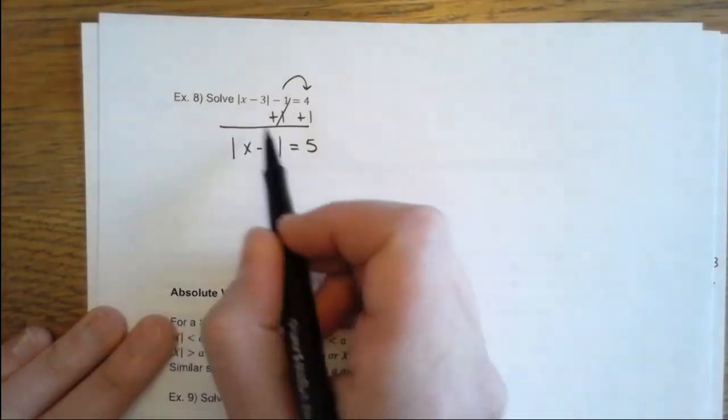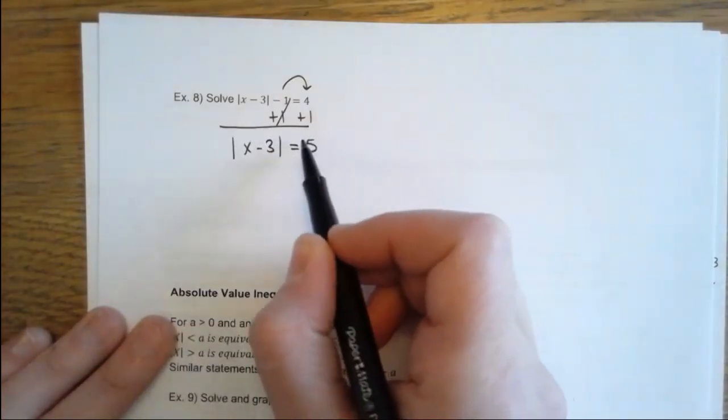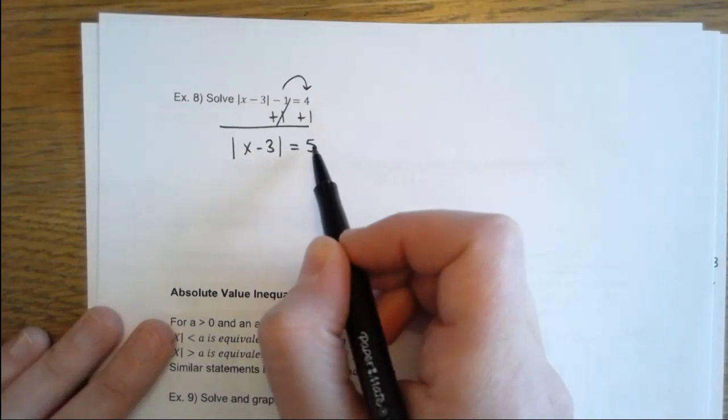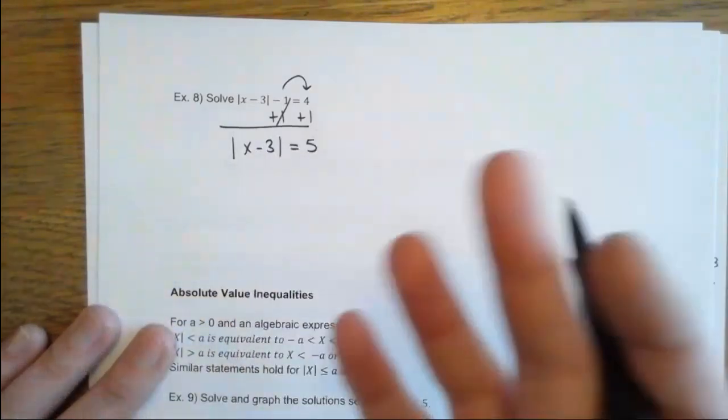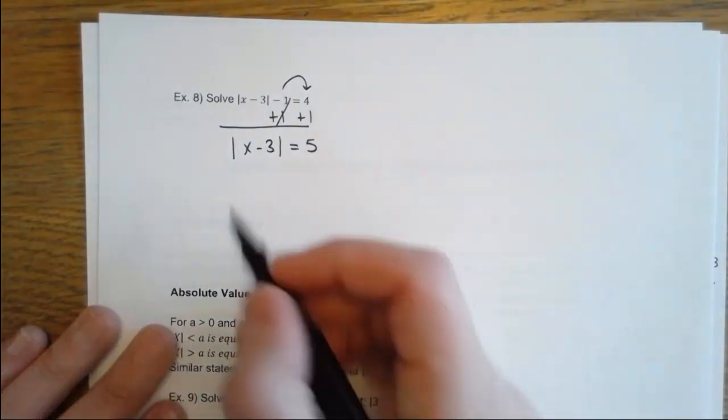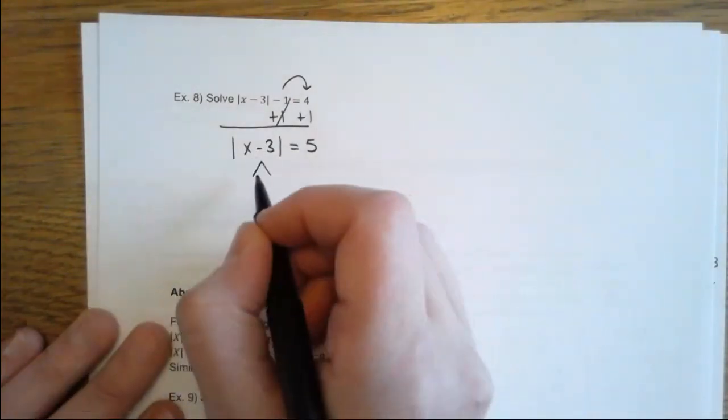Notice how once my absolute value is isolated, make sure your right-hand side is a positive, and it is. So that is a nice check. If it's not a positive after you isolate, then you can't go any further. It's a no solution. Now we're going to go ahead and check. Sorry, not check. We're going to solve.